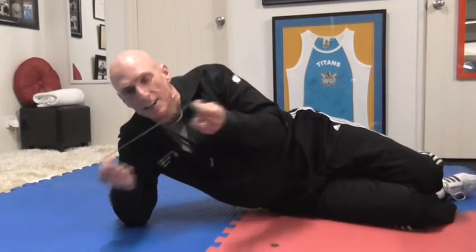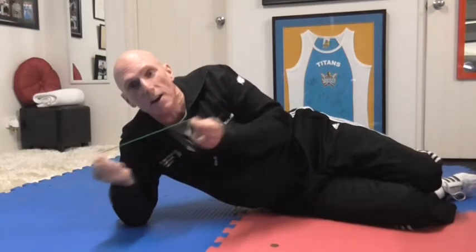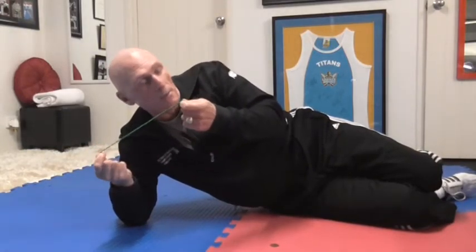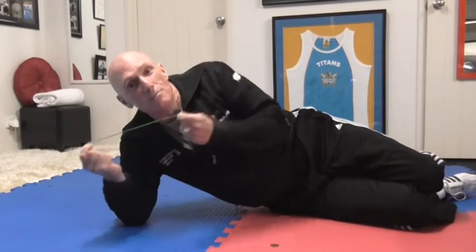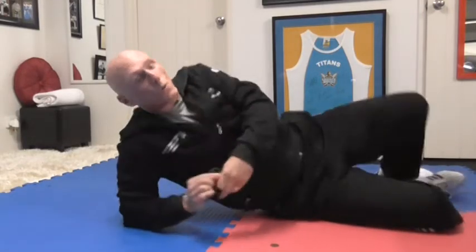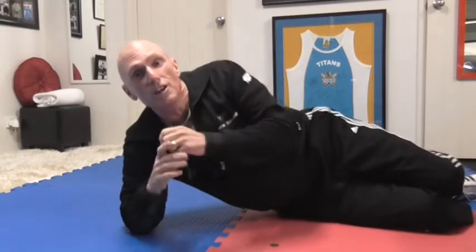This is a piece of string here, and if I pull on the rope, it develops tension through the entire rope. That's like saying if I pull on this side, it's working this side of the rope and not this end of the rope. But if I pull on this side, it's working this end of the rope and not this end of the rope. Whichever end I pull, the tension is distributed through the entire length of the rope. Whichever side I lift, the tension is developed through the entire length of the rectus abdominis.